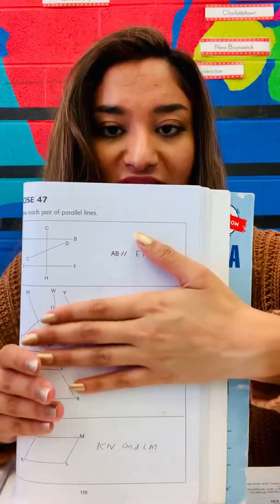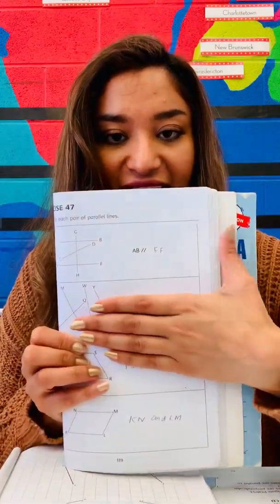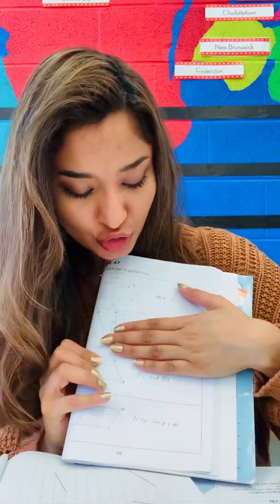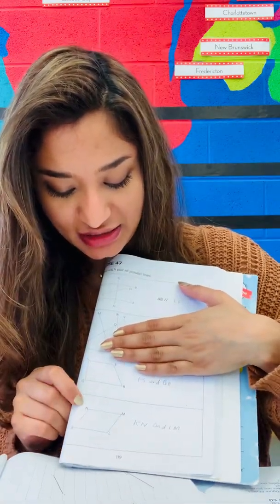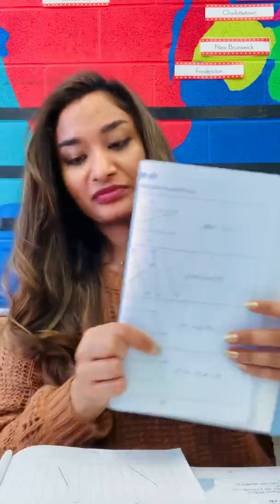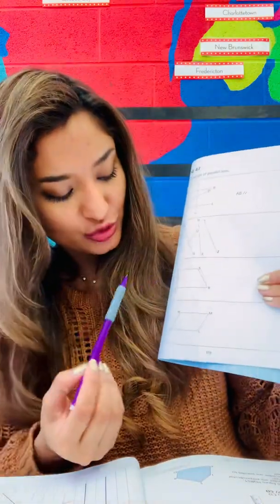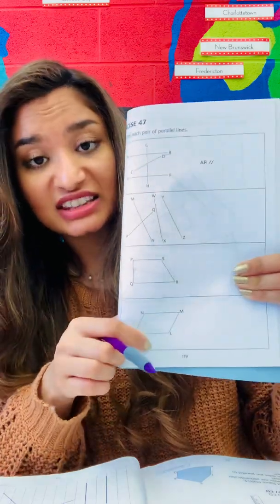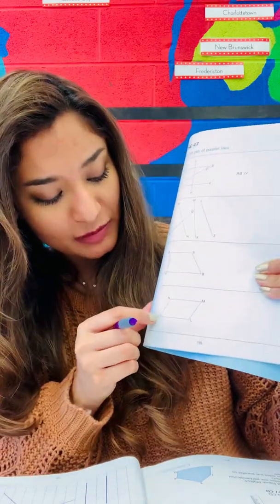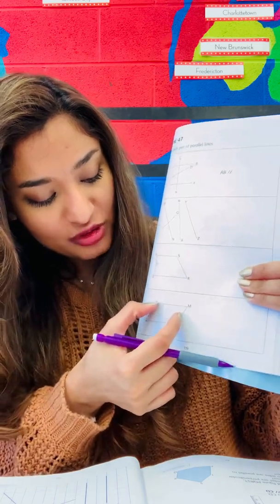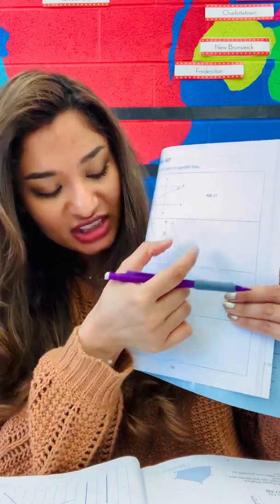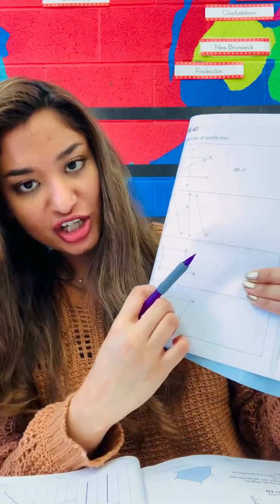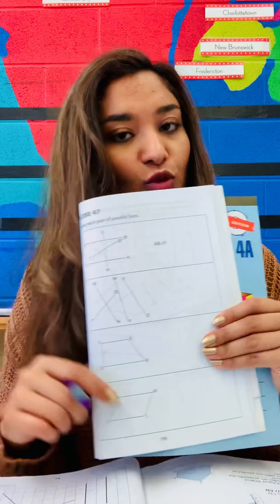K and N are parallel to L and M. So why is that? Why didn't we choose these two lines? Because these two lines seem like they will end up touching each other. So we chose the side lines. Because look, both of these lines will keep on going up. They will not change. Whereas these ones, they are changing their sides. So the top and bottom ones are not parallel. The side ones are parallel.